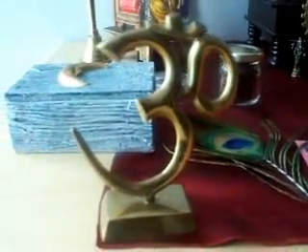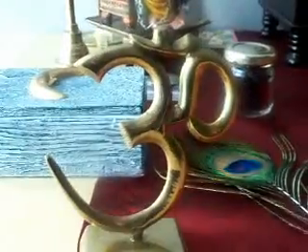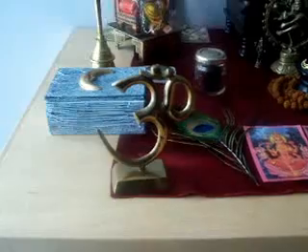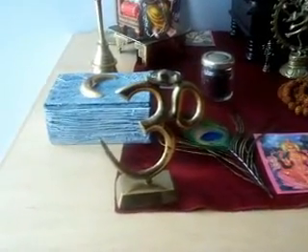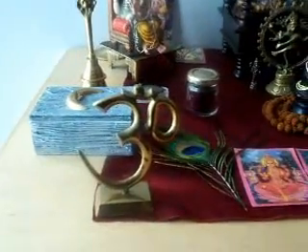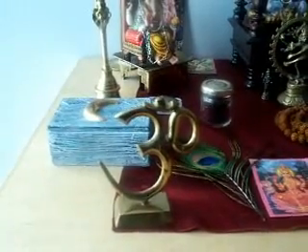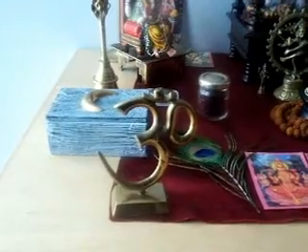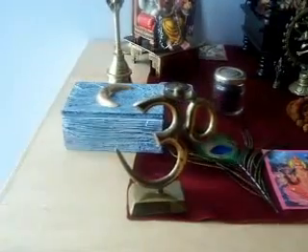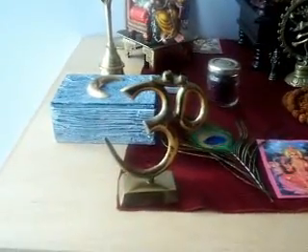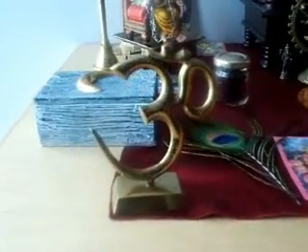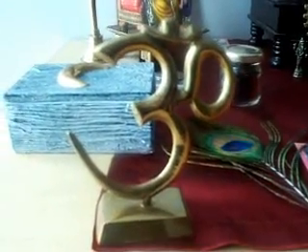This symbol right here, I'll zoom in a little bit, is the Om symbol, probably the most recognizable Hindu symbol in the West. It represents the first sound of creation. That long Om sound is said to be, and believed to be, the first sound that initiated creation, so it's a recognizable symbol of Hinduism.